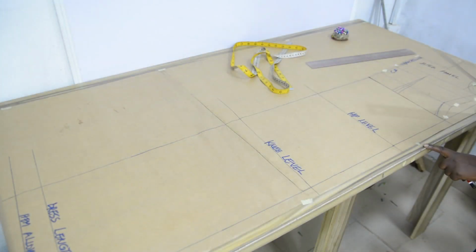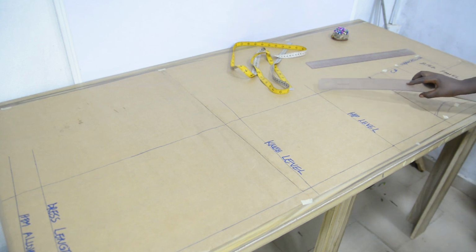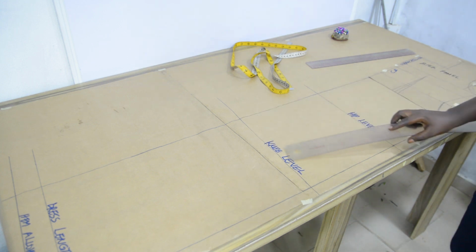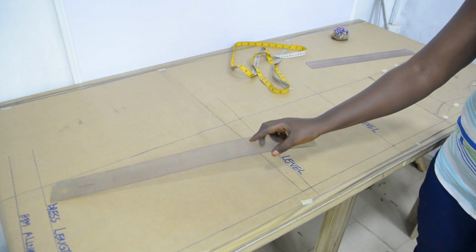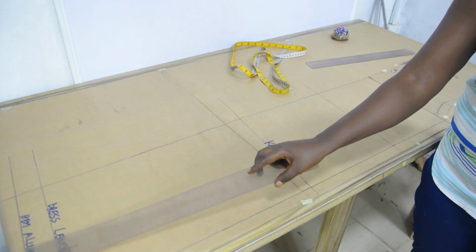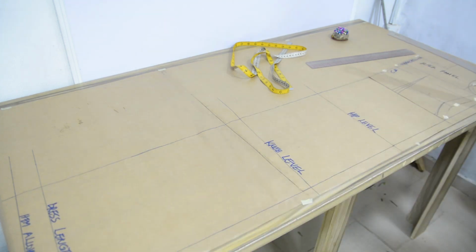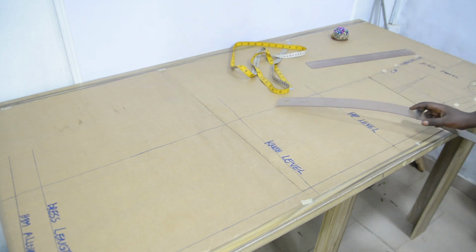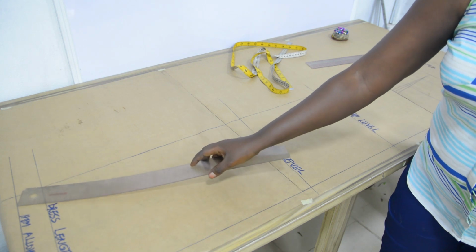Okay guys, now I have my lines drawn out. Here is the waistline, this is the hip level, this is the knee level, this is the dress length, and this is the hem allowance line. Then on the center back, I extended the center back line downward to the hem allowance point, which is here.